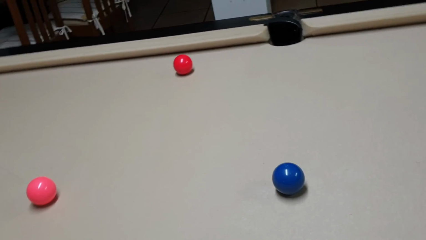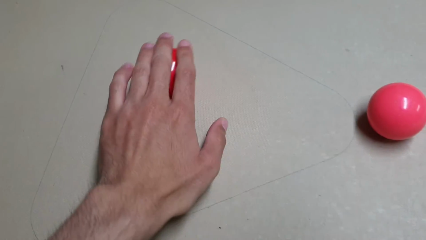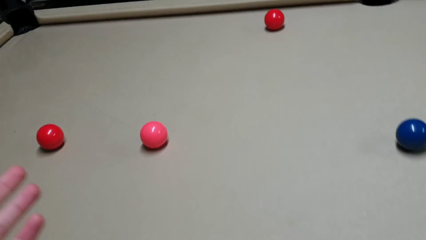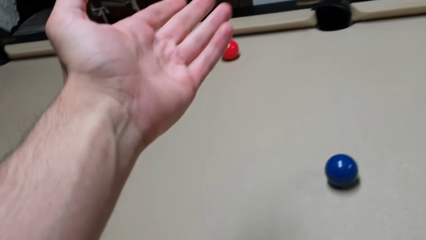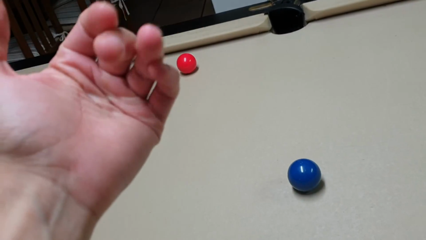So that's why it's kind of an advantage if a red ball is in a good position, considering the shot that you will play.